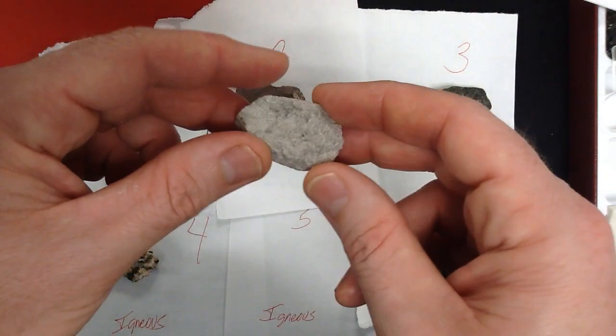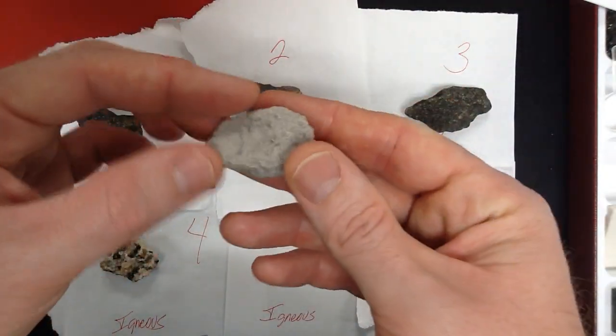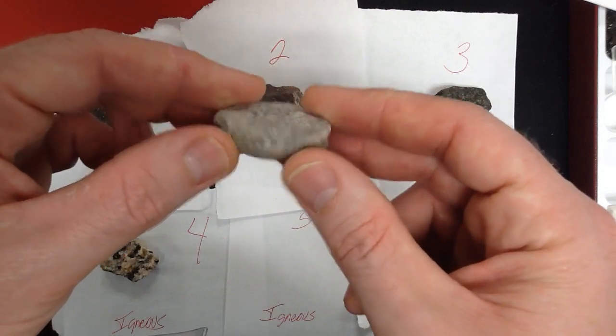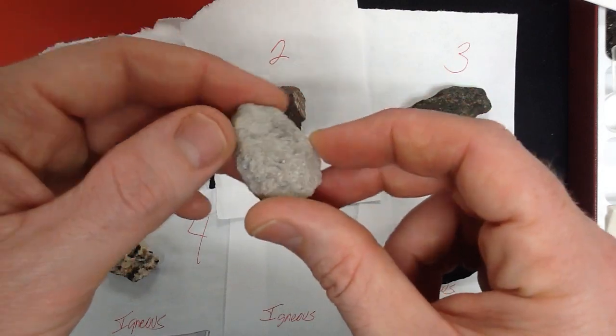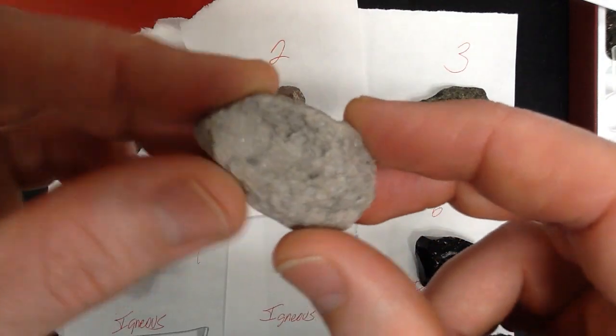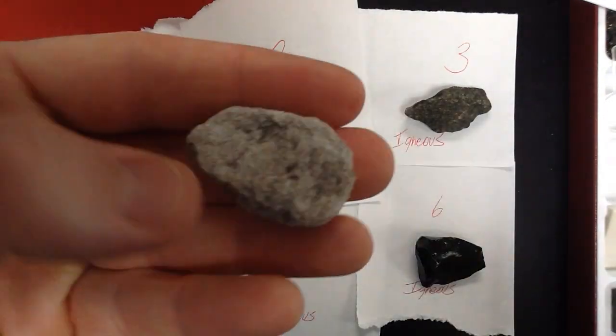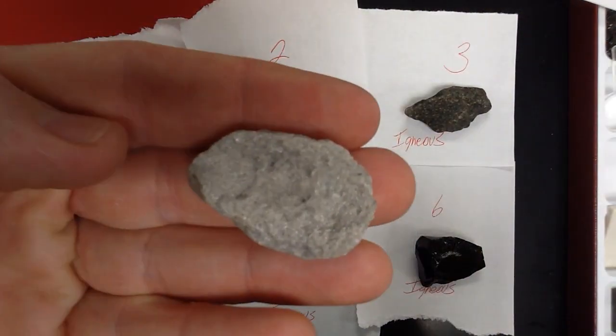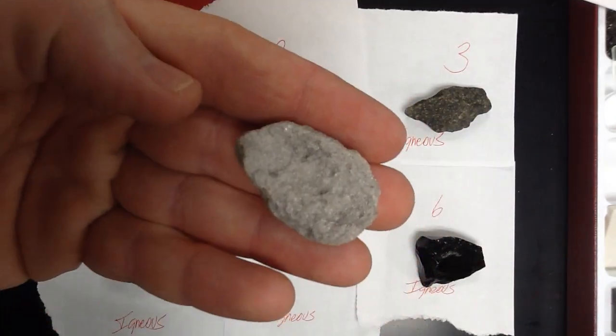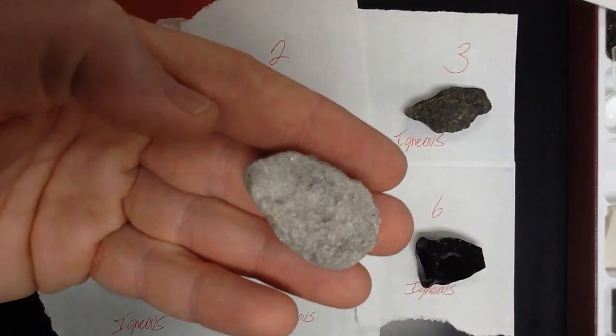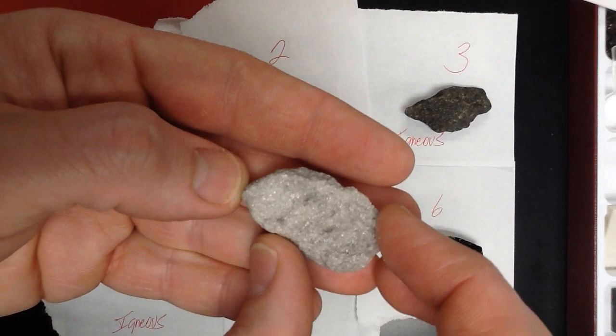Number 5 is actually very light. This is not heavy at all. You can see that it is a lighter colored rock. I don't know that you're going to be able to see much detail here. Trying to see if I can get the camera to focus.